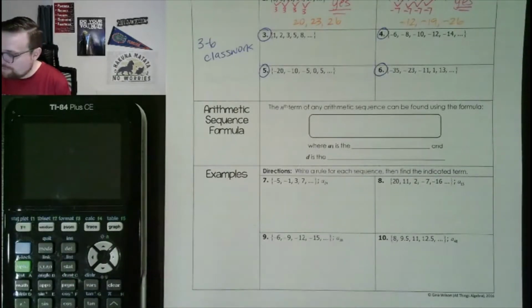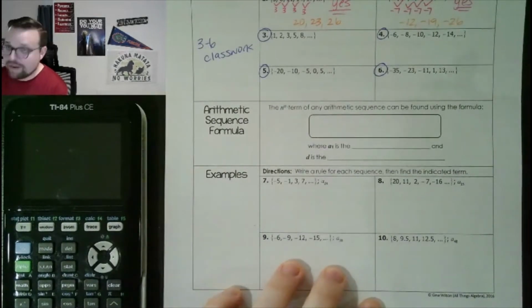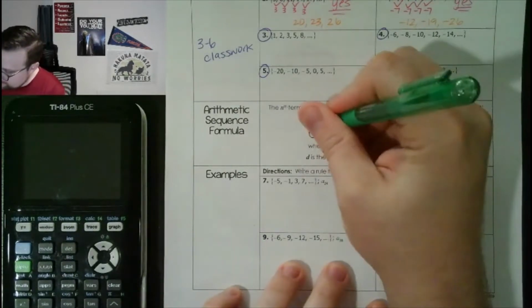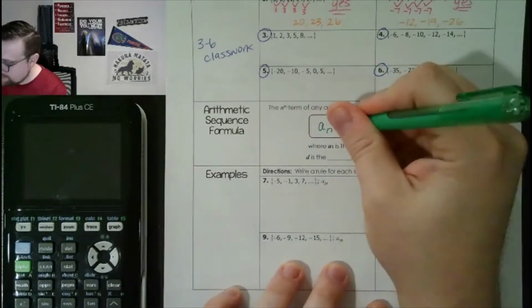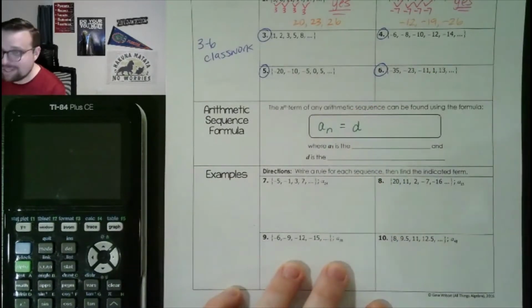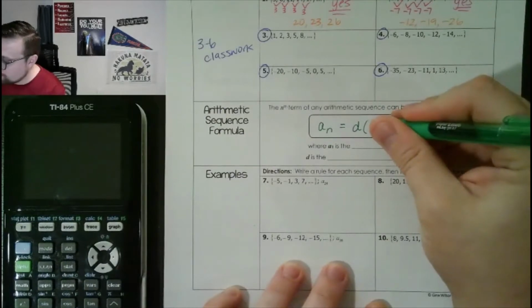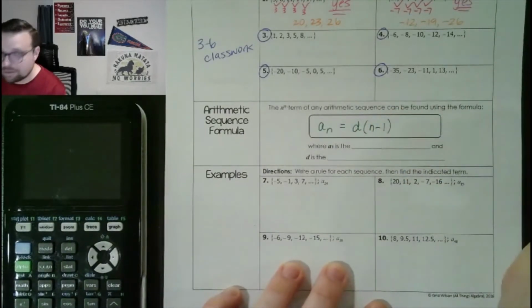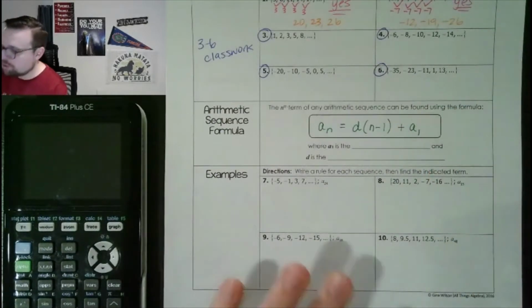The rule we're going to follow here is that the nth term in any arithmetic sequence can be found using this formula. The rule is a sub n, which stands for any term in the sequence, is equal to the common difference, which is d, and then you're going to multiply that common difference by the number term you're finding minus 1, okay? And then at the end of that, we're just going to add whatever the first term of the sequence is.